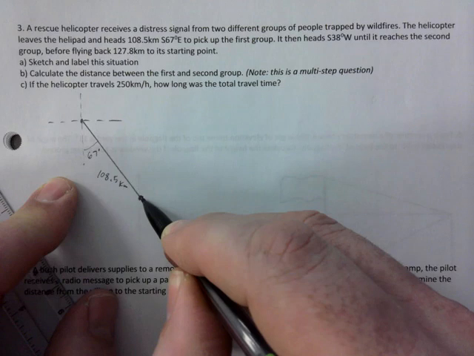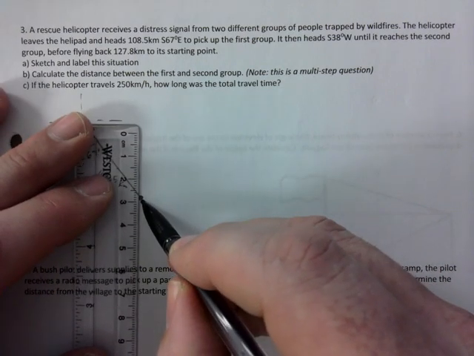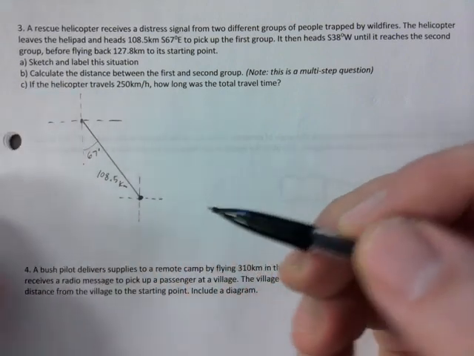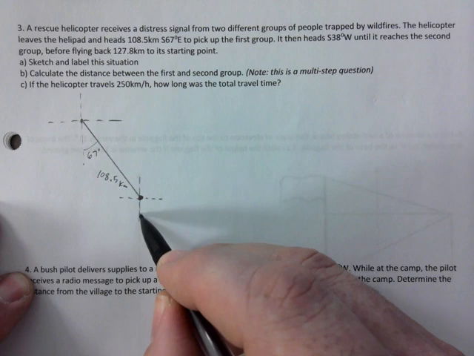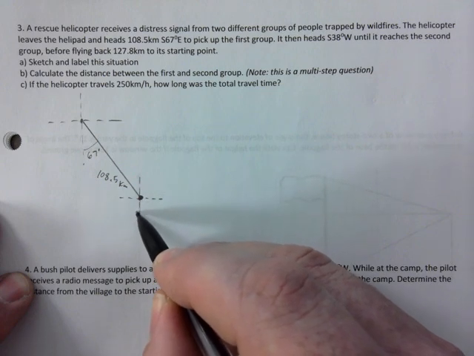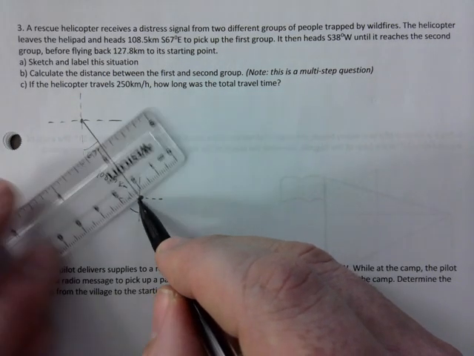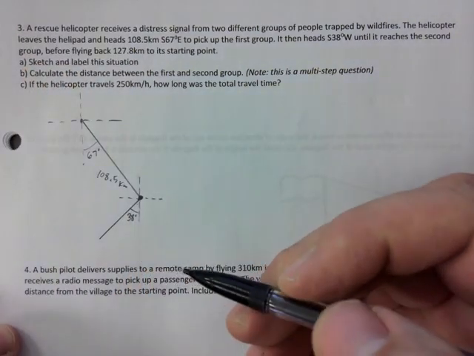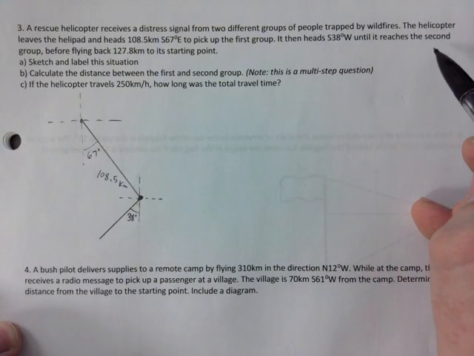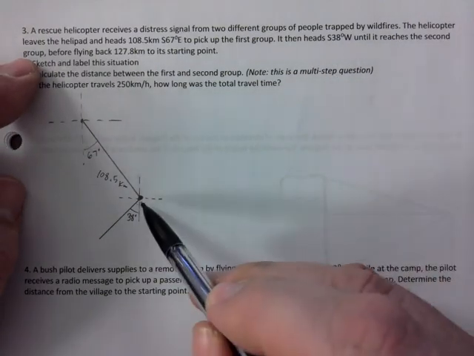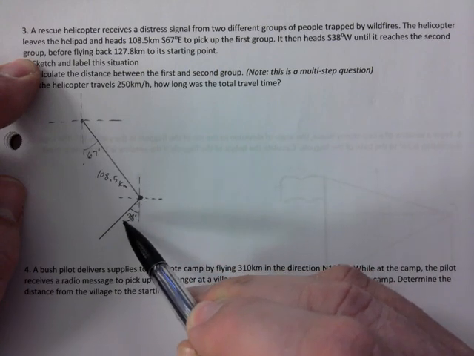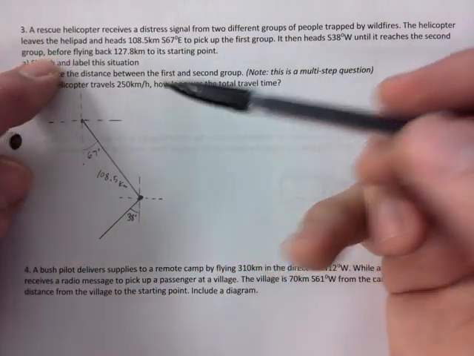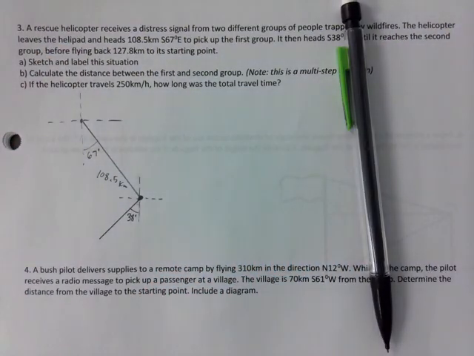Then we're going south 38 west. So from here, I'm going to make another compass rose. You're going south, so you start measuring from the south line 38 west this way. We're going this way, and the 38 goes in there. They don't tell us how far we're going here, but we're flying back 127.8 to the starting point.